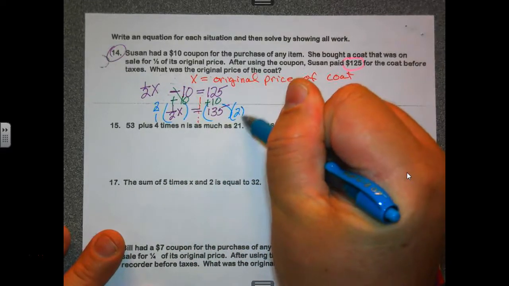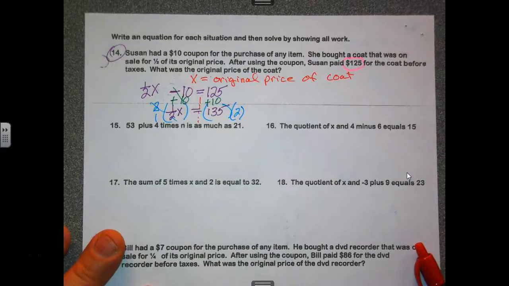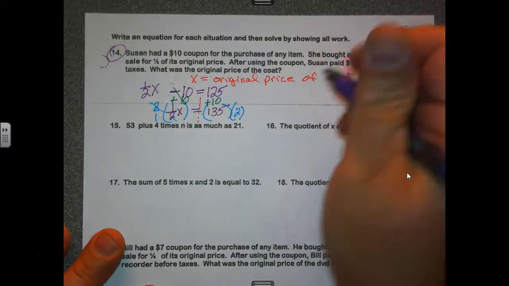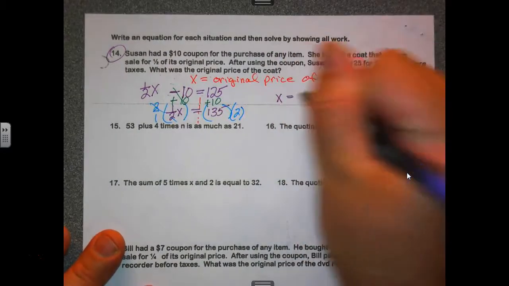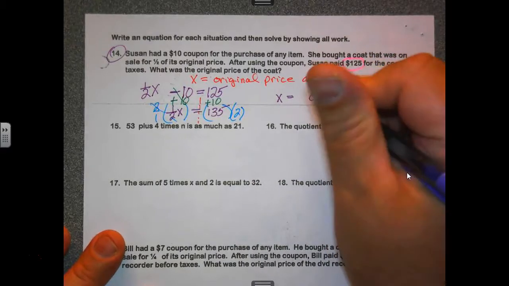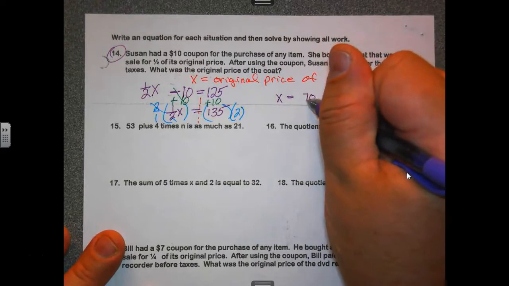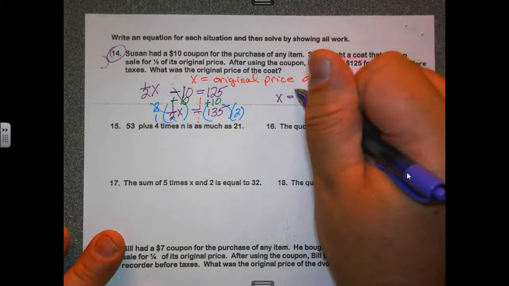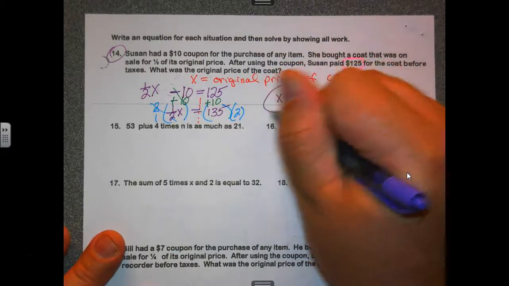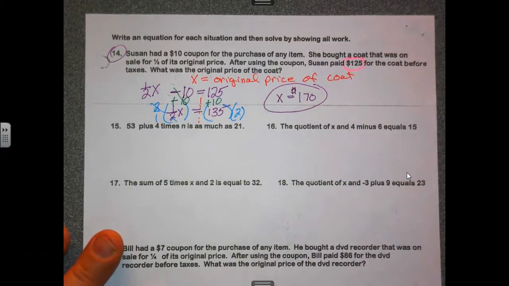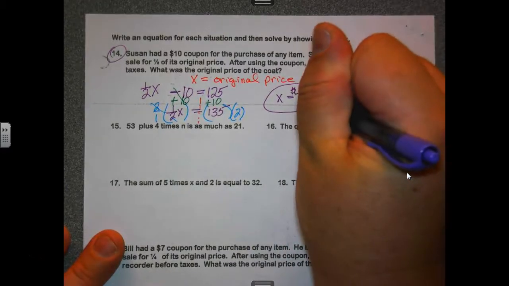Multiply it by 2. Does that equal? Yeah, the cost of the coat was more than 170, it was 270.